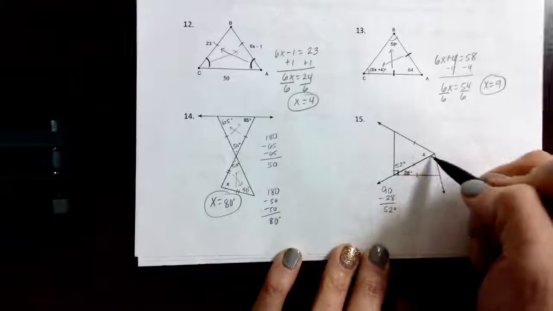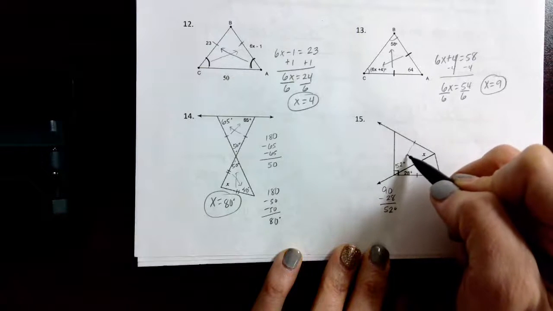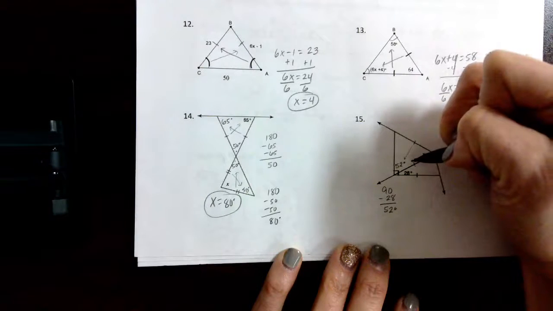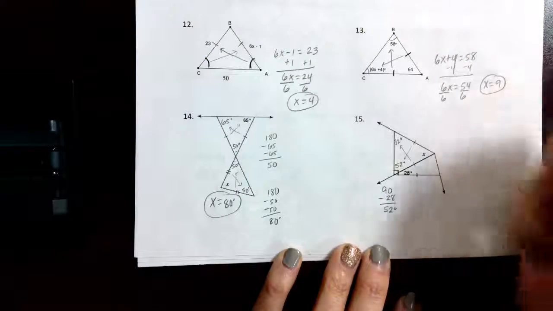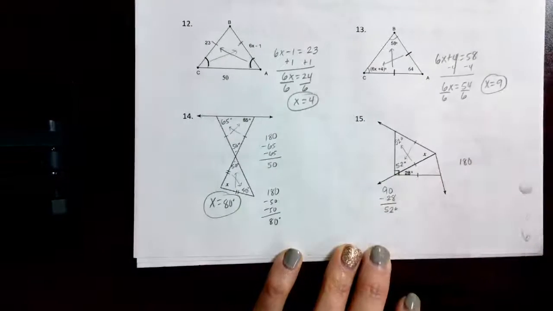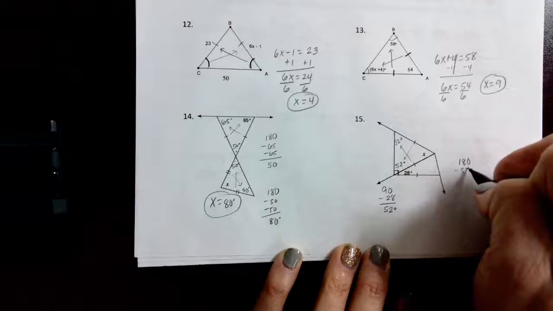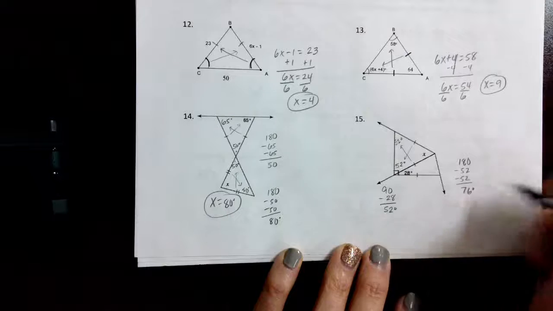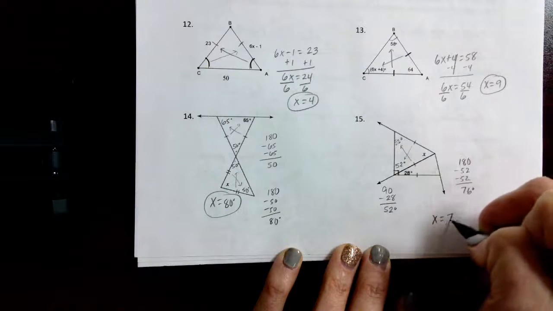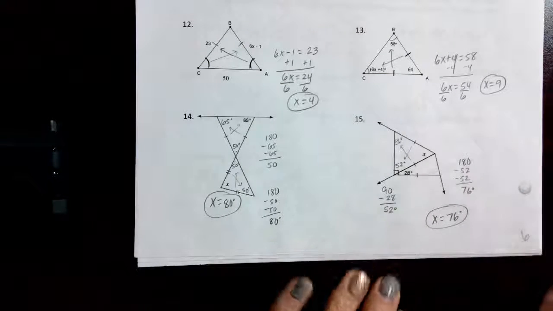And now, since I have this isosceles triangle and I say the 52 is across from that side, across from this side should be the other 52 degree angle. I know a triangle has to total to 180 degrees. If I subtract the 52 and the 52, I'm going to be left with 76 degrees. So x is equal to 76. And that's all.